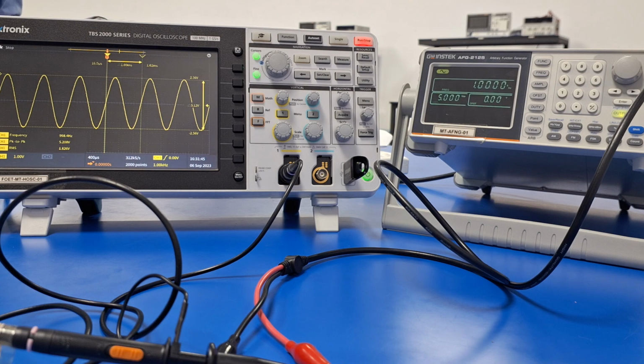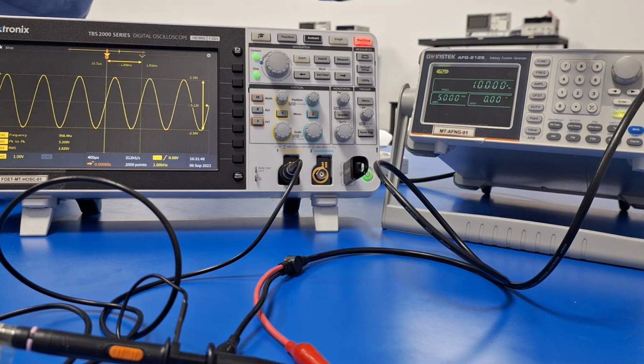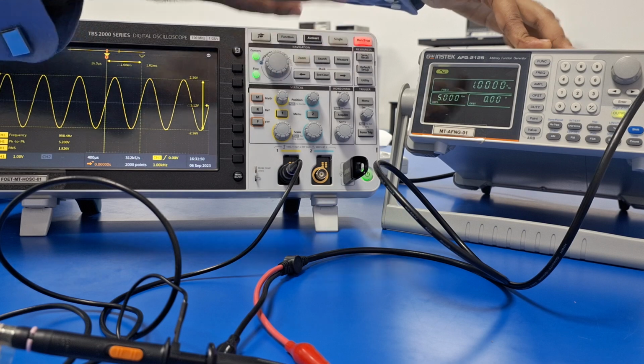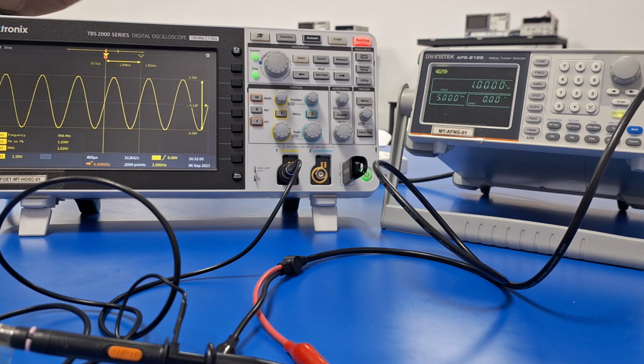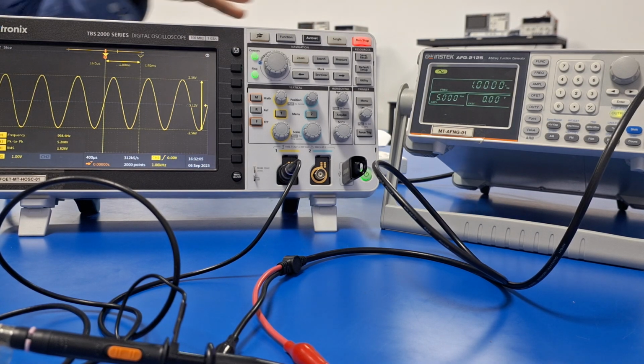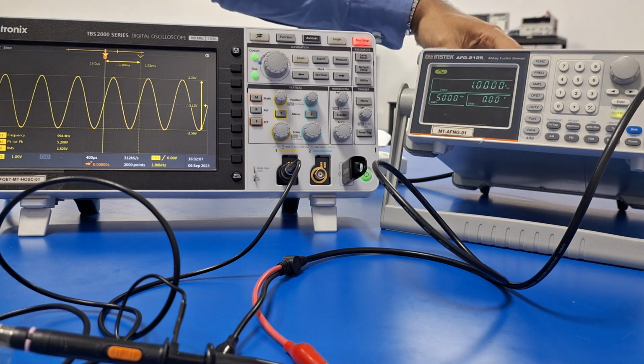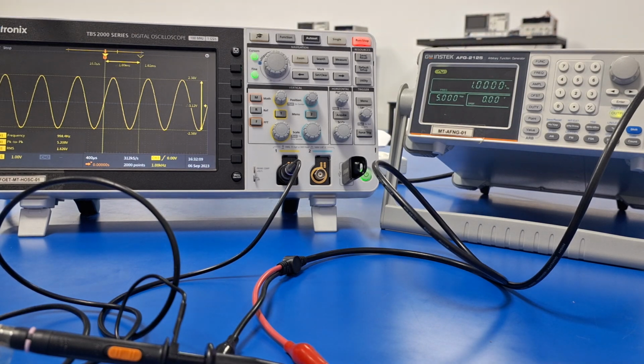However, if you know what to look for, you can figure it out by just playing with the buttons, or else you can refer the manual of the manufacturer and search for that specific function, and that will be indicated clearly on how to access those functions. So this is an overview of how to capture and analyze waveforms generated using a function generator and measured using an oscilloscope.